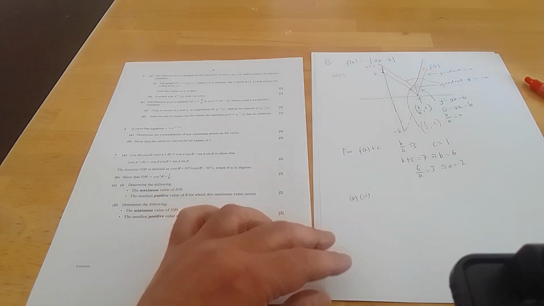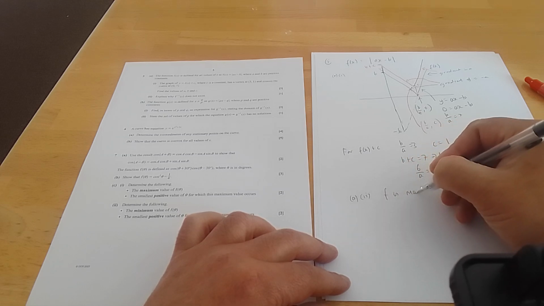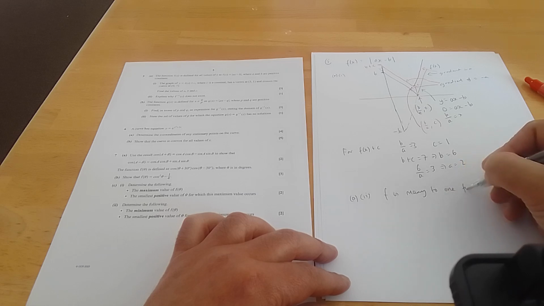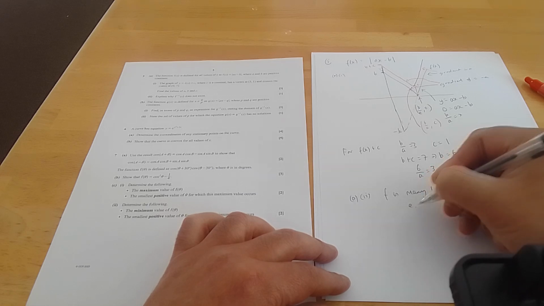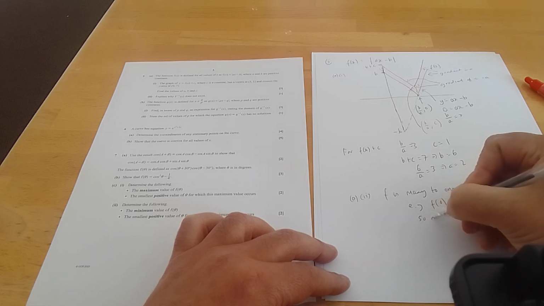So f is a many-to-one function. Many x values give you one y value. For example, f of 0 is equal to f of 6, so no inverse.